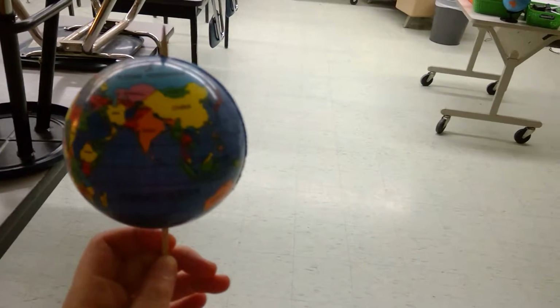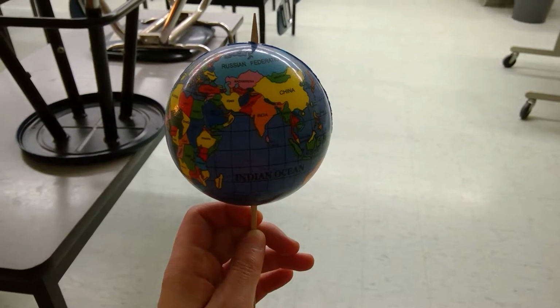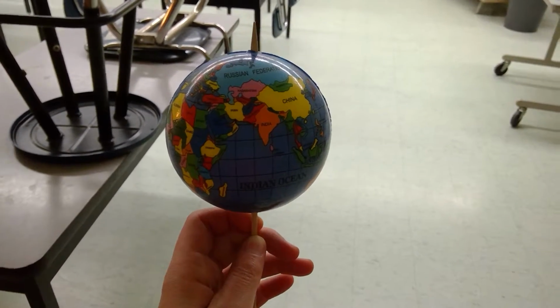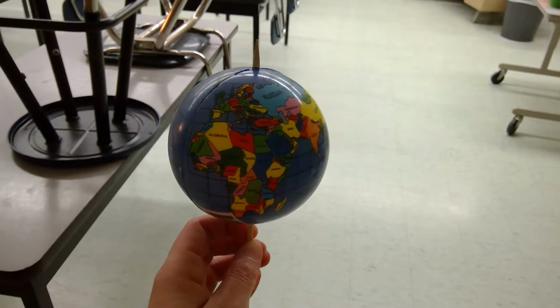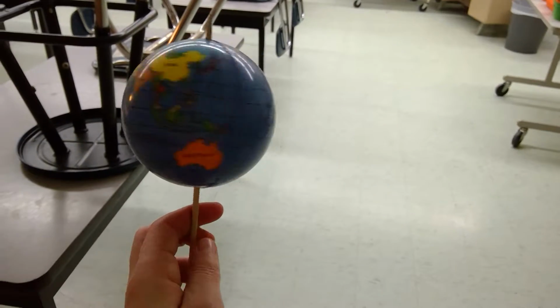Hello. Through this demonstration, I'm hoping that you'll have a better understanding of what causes the Earth's seasons and why different locations around the world have opposite seasons at the same time of year. So if you look right at this, we have a globe, an Earth kebab. Keep in mind a few things about the Earth.